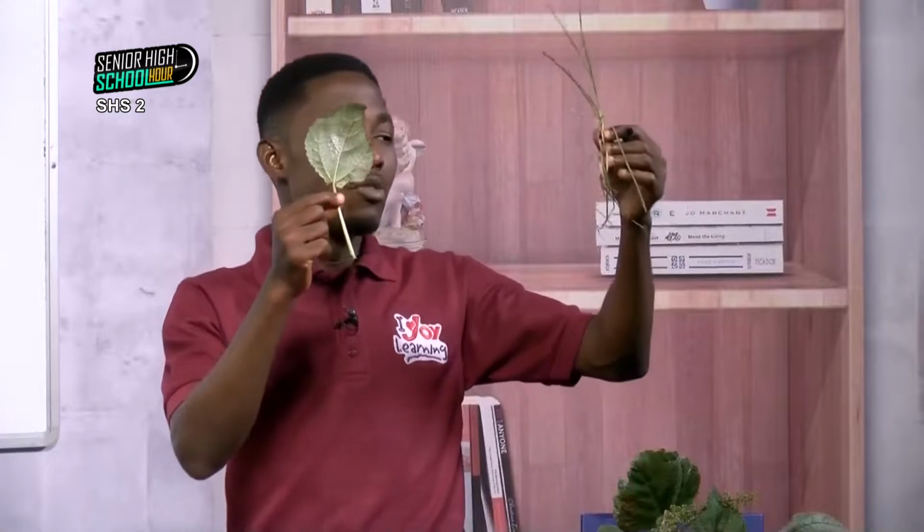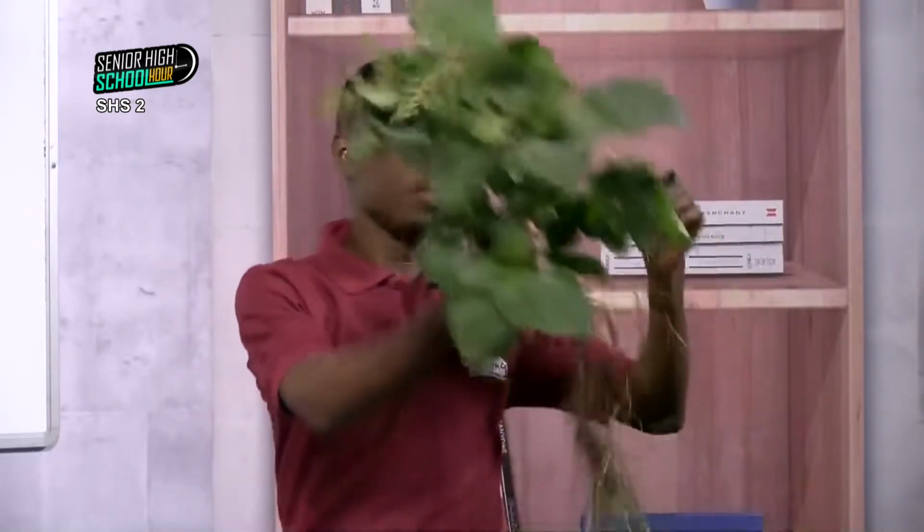So go around, look for a leaf. Just use the leaves first. And once you pluck it, you see that the base also follows the same idea with the roots. This is a fibrous root, and this one is a tap root. So those coming from this group have a tap root.